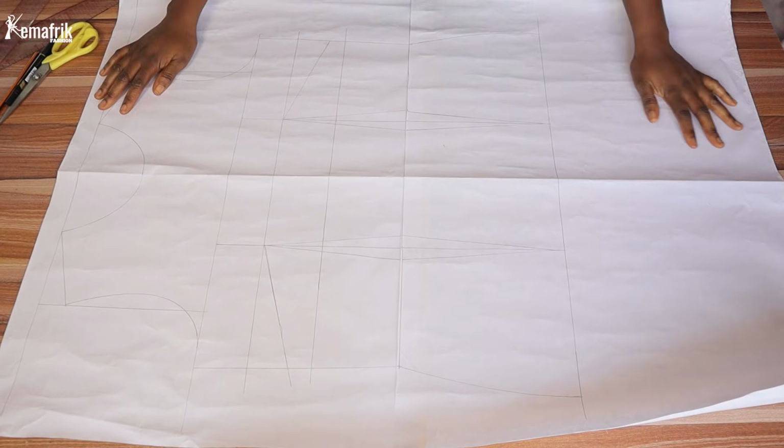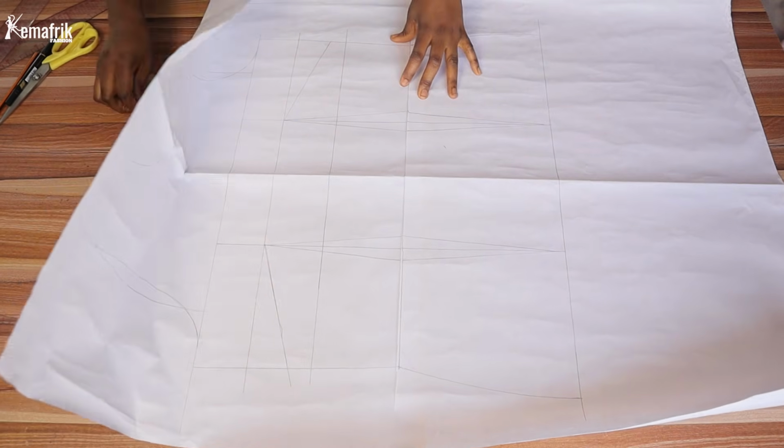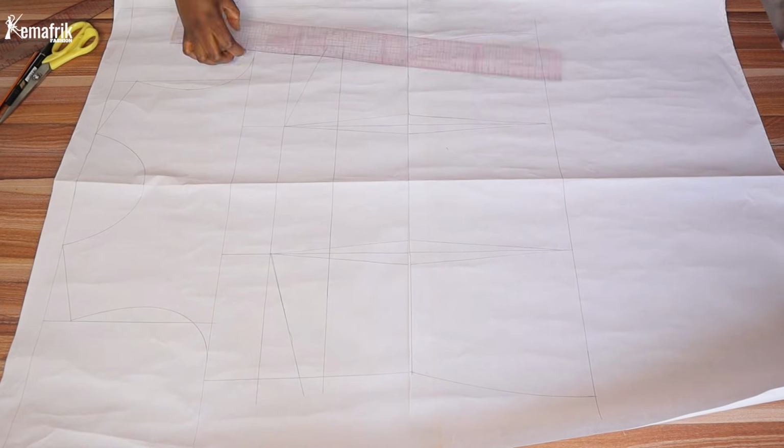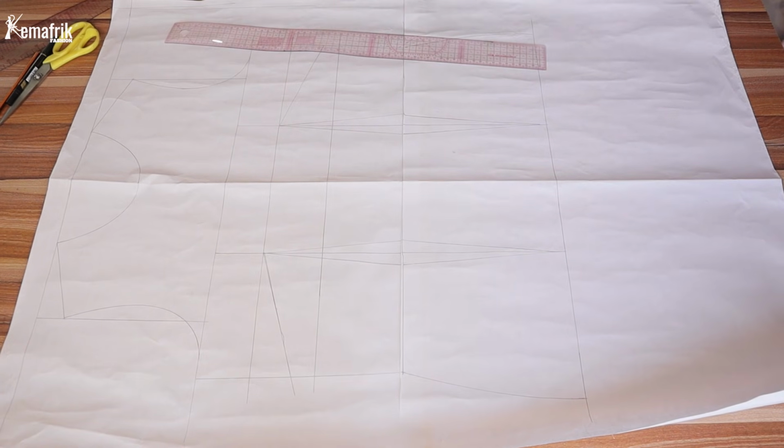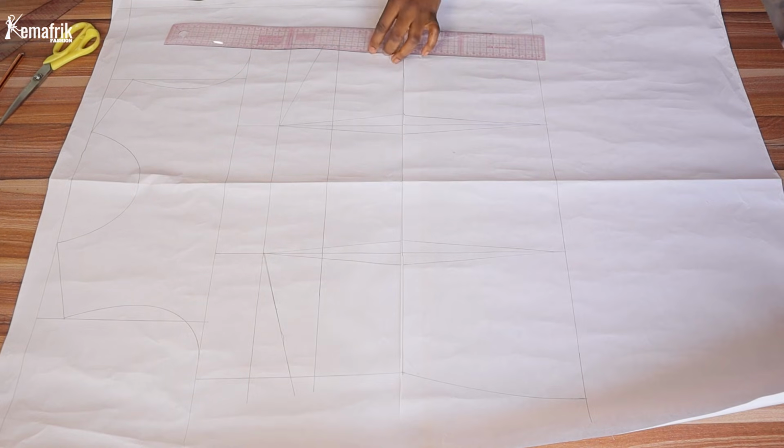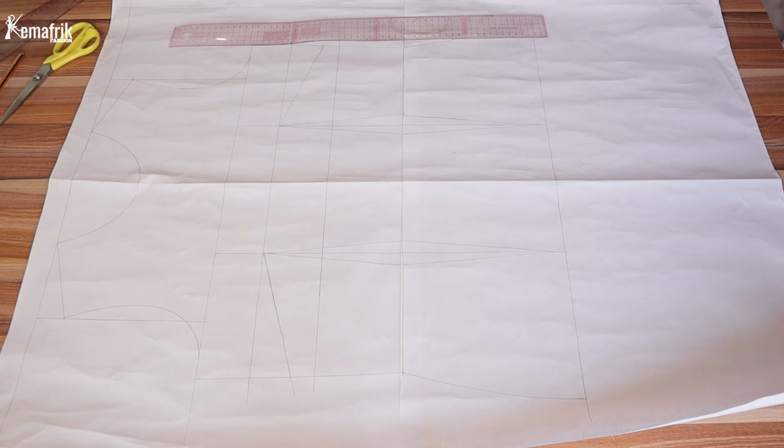I'll be starting out with my full-scale basic bodice block. If you don't know how to draft one, I'll drop a link in the description box. This is the front pattern, and I made a full pattern, not half of the front, because the design we are making is asymmetrical.